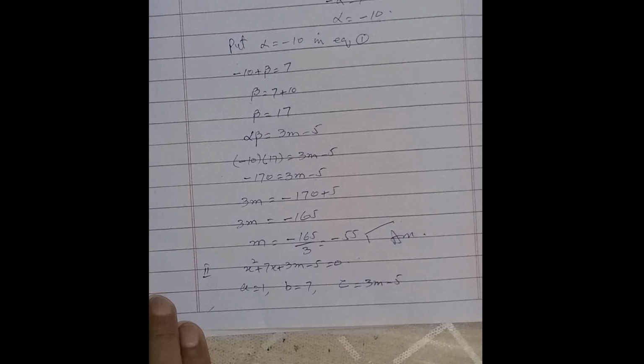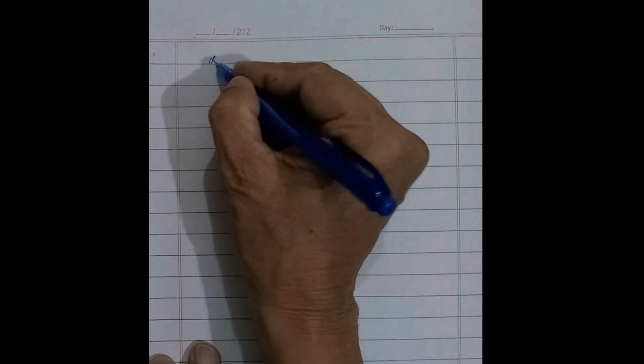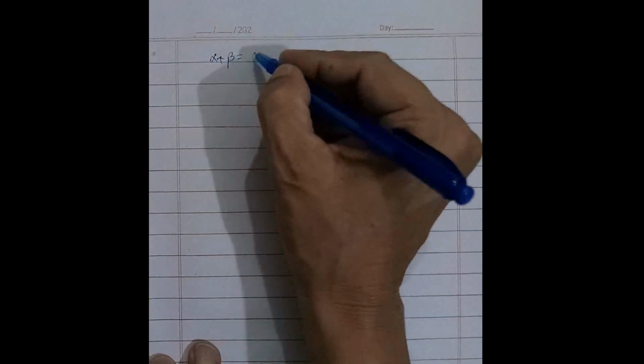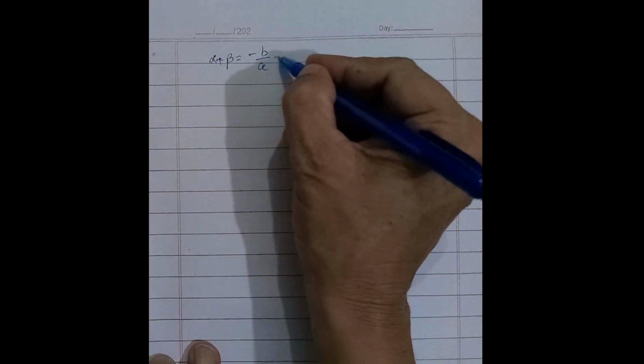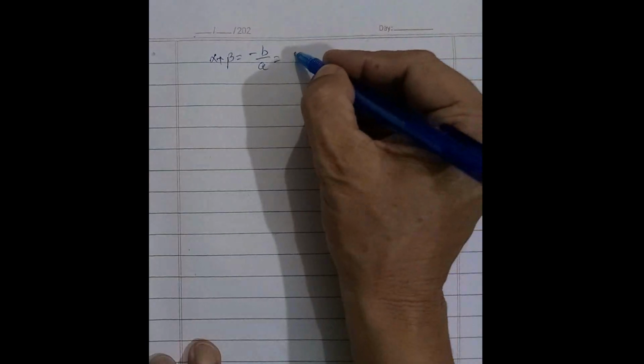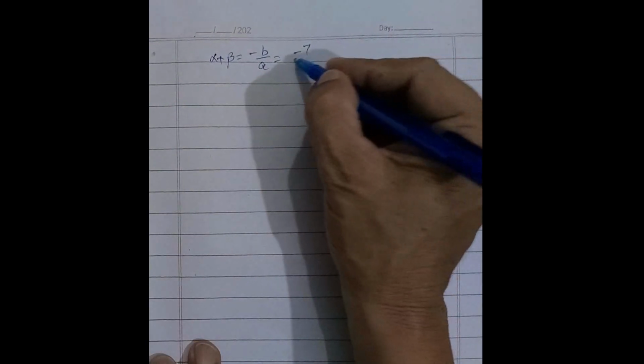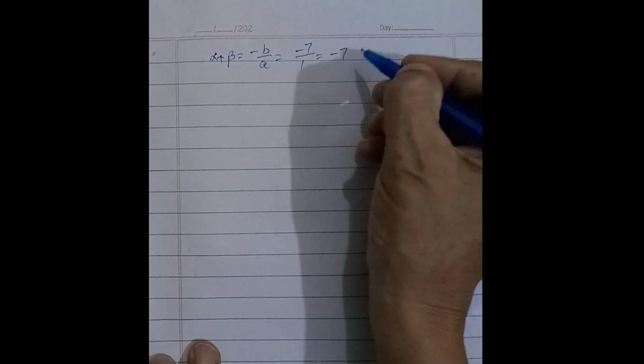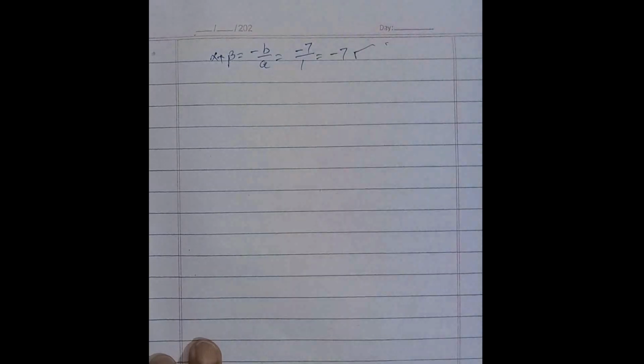So we find the sum, which is alpha plus beta is equal to minus b over a, and b is 7, which is minus 7 over 1, and the answer is minus 7. It is the sum of the roots.